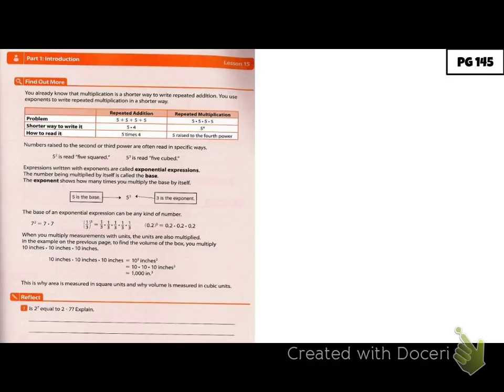So on the next page it says you already know that multiplication is the shorter way to write repeated addition. You use exponents to write repeated multiplication in a shorter way. So whenever we do repeated addition, such as 5 plus 5 plus 5 plus 5, a shorter way to do that is to multiply 5 times 4. When we're doing repeated multiplication, that's where our exponents come in. So if we have 5 times 5 times 5 times 5, it would be written 5 to the 4th power. The number you're multiplying is your big number. How many times you're multiplying it is your small number.